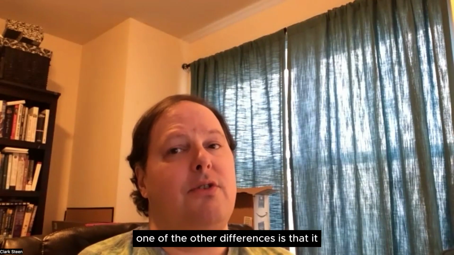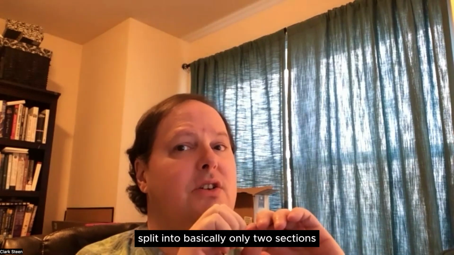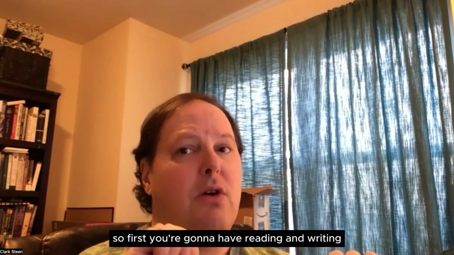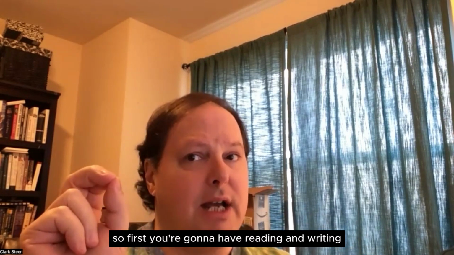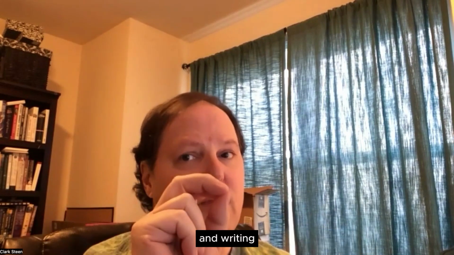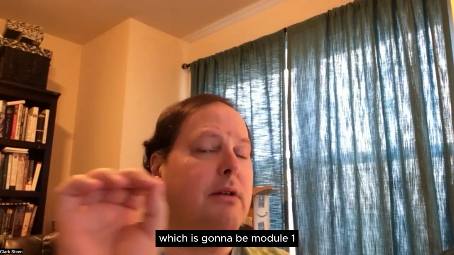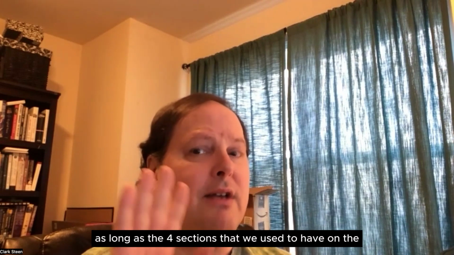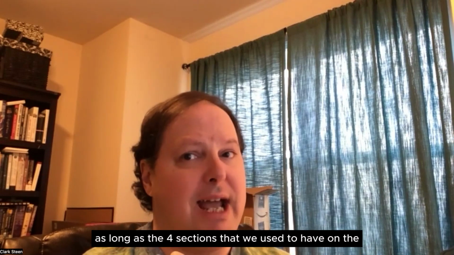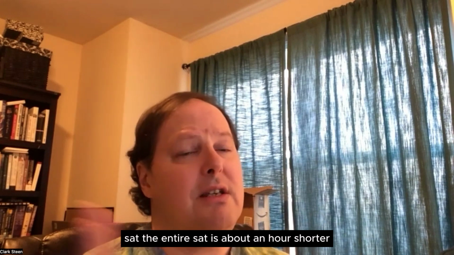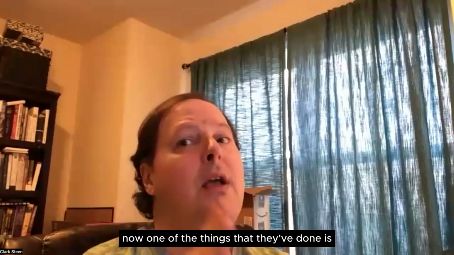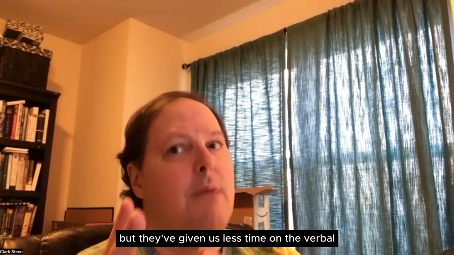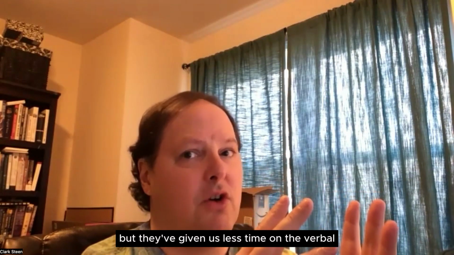Meanwhile, one of the other differences is that it's split into basically only two sections of each category. So first, you're going to have reading and writing, and then you're also going to have another reading and writing, which is going to be Module 1 and Module 2. Now, these modules are not going to be as long as the 4 sections that we used to have on the SAT. The entire SAT is about an hour shorter. Now, one of the things that they've done is they've actually given us more time in the math, but they've given us less time on the verbal.